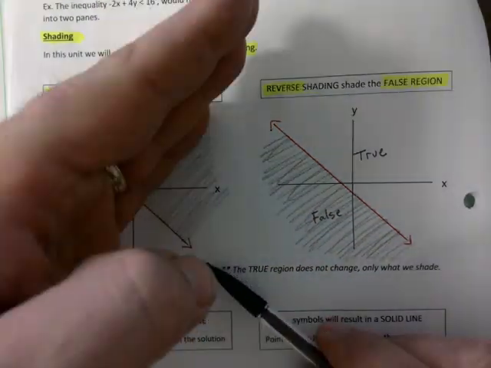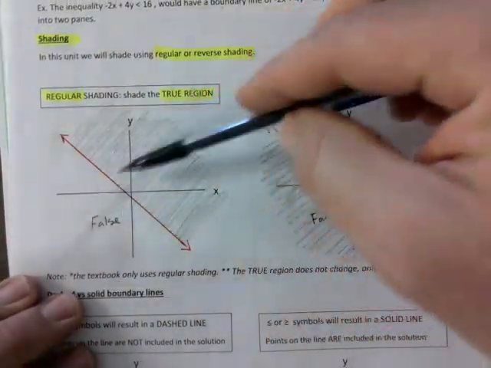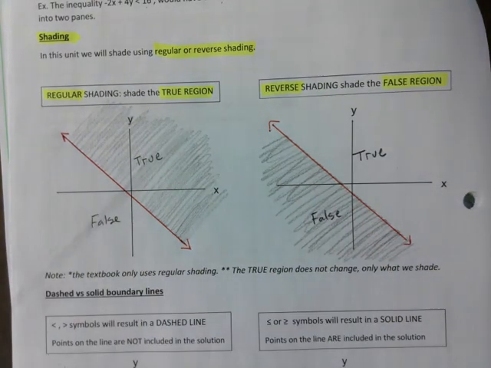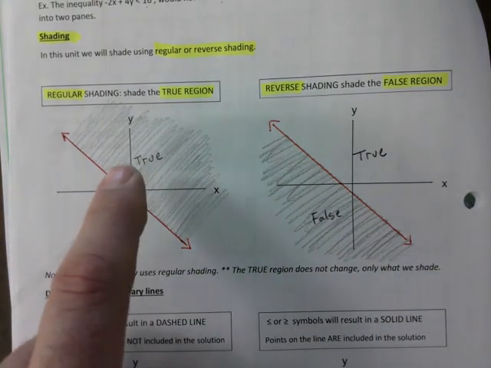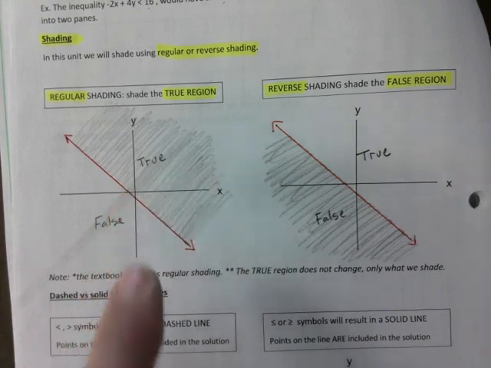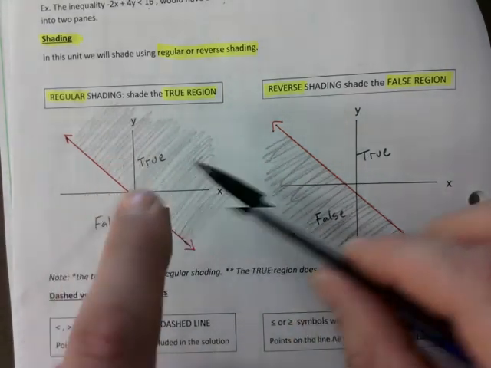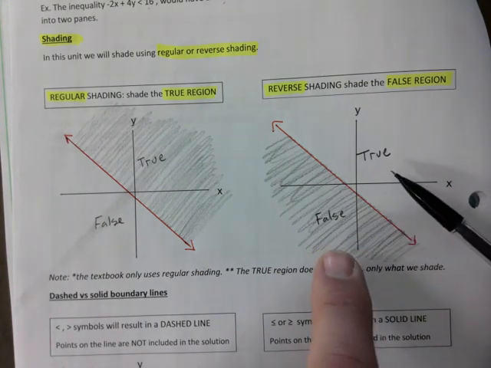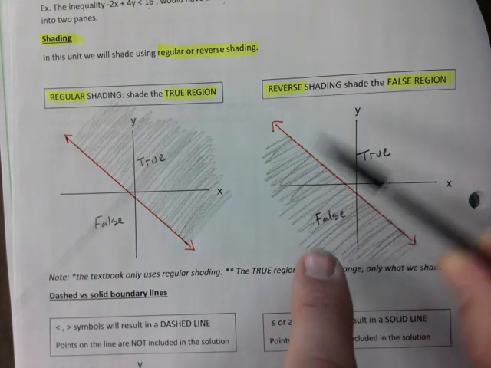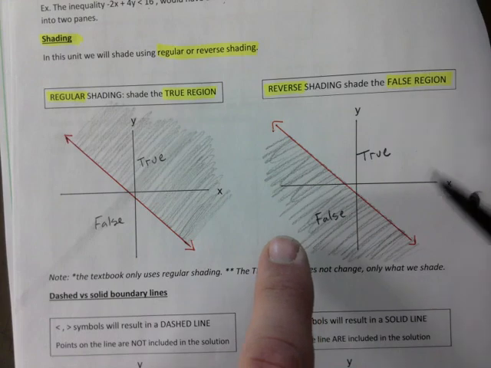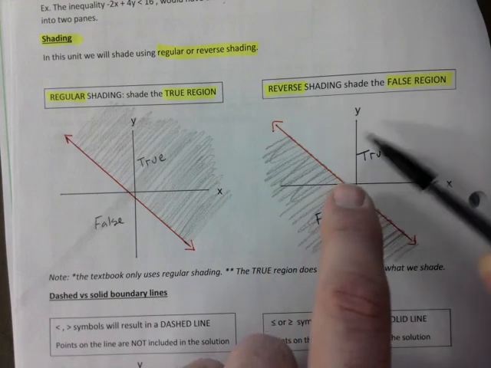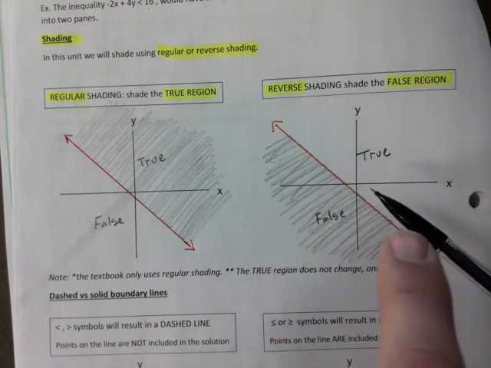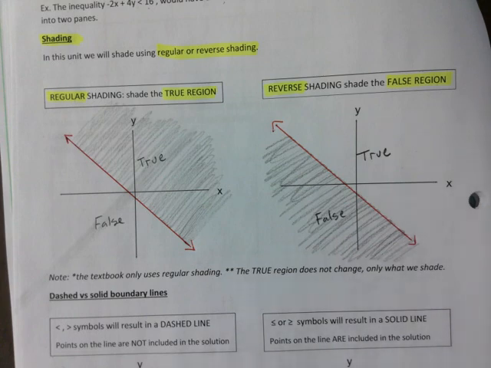Because when you graph a system, meaning more than one, and you're shading this way for one line, and then another line comes across, you're shading the other way. You're supposed to determine the true region for all of them. It gets very messy and complicated to determine where all of them overlap. Whereas if you use reverse shading, if you shade out all the false regions for all of the graphs, the area that remains unshaded is going to be the true region for all of them.